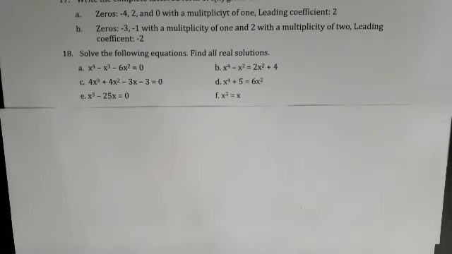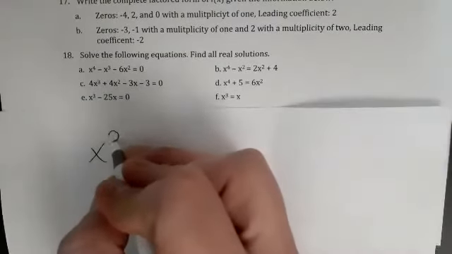If you're factoring, what do you want to pull out first? Like this one, we see x to the fourth minus x to the third minus 6x squared. What's the first thing you want to pull out of there? If we're factoring it. The x squared.